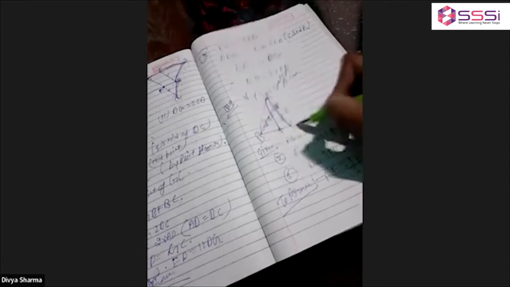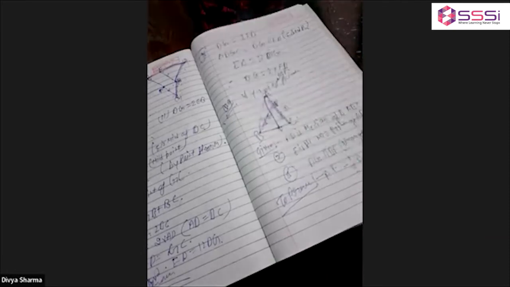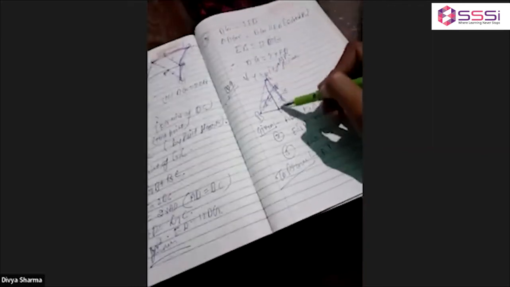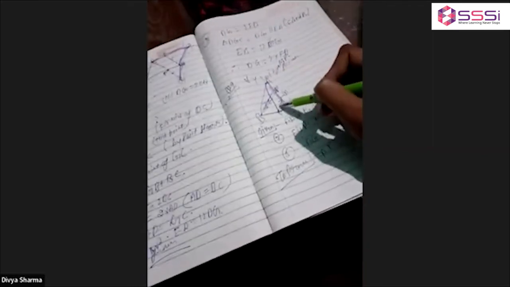So firstly, we will take the triangle ADG, this triangle, which is constructed through D. In triangle ADG, EF will be parallel to DG because E is the midpoint of AD.